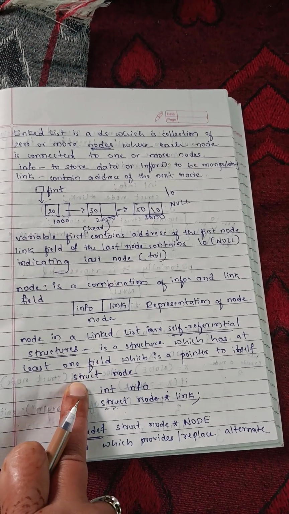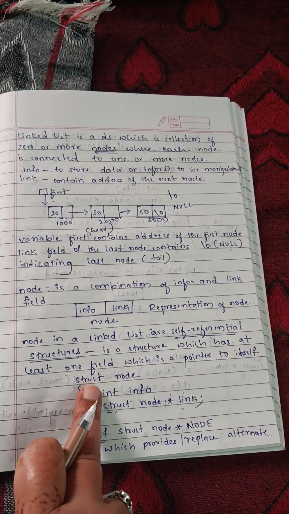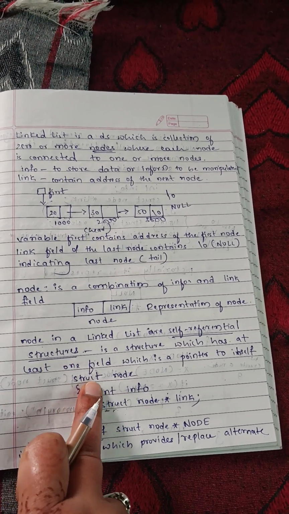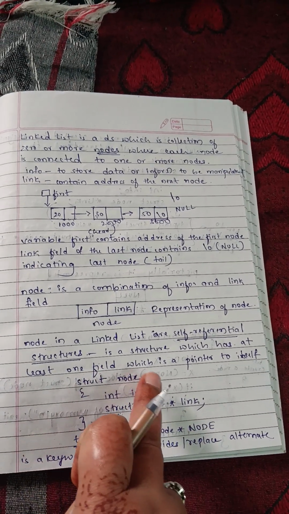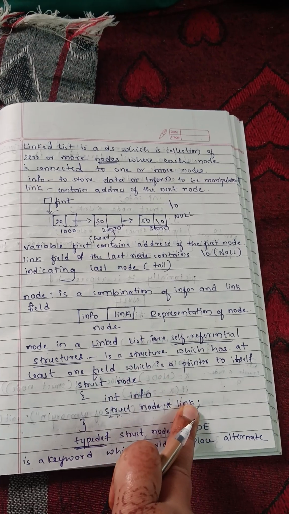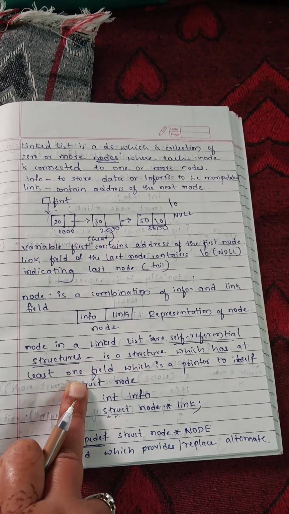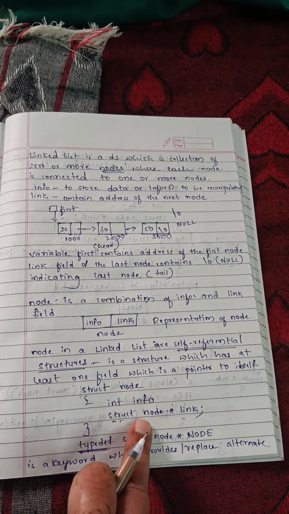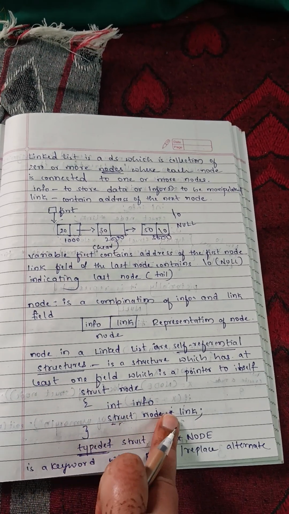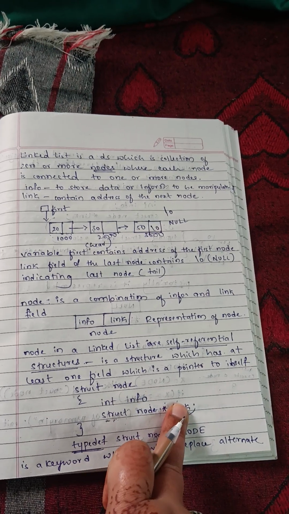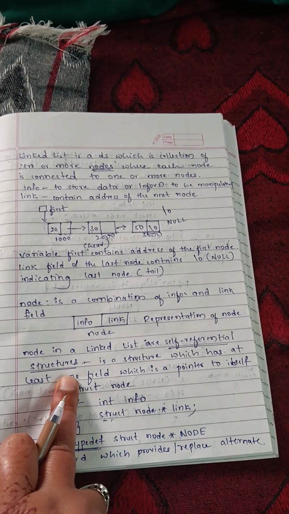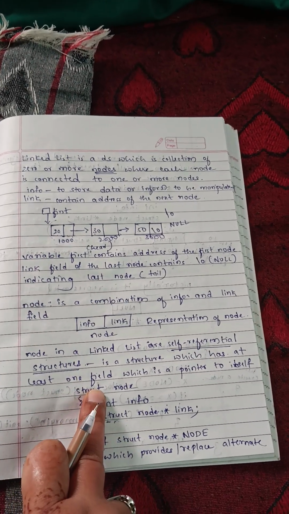Why have you taken struct? Remember, here I have taken struct node. You already know the definition of structure: it is a combination of different data types in different memory locations. I have not taken union here. Union also consists of different data types, but in the same memory location. I can't take the same memory location because the link is pointing to the address of the next node. So you are using the structure, that is struct.